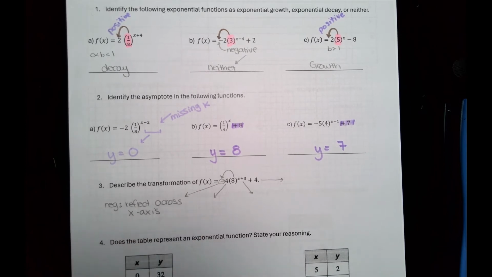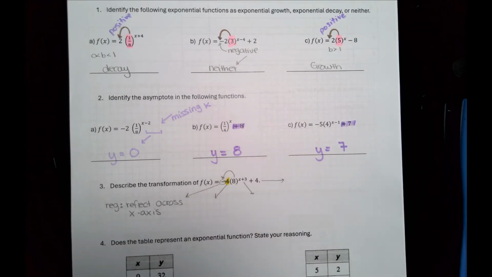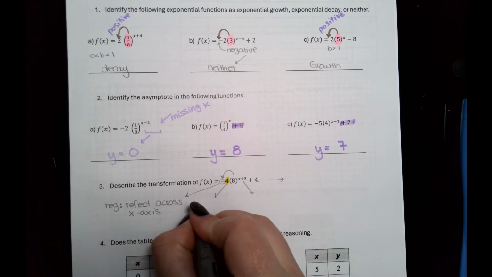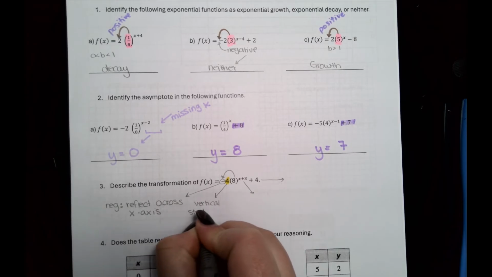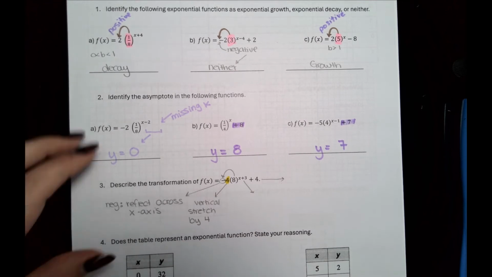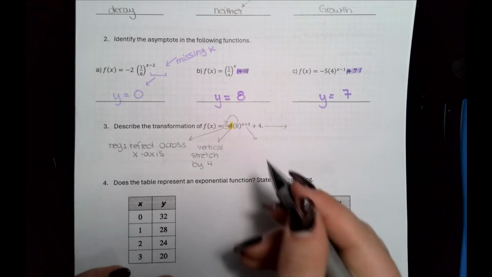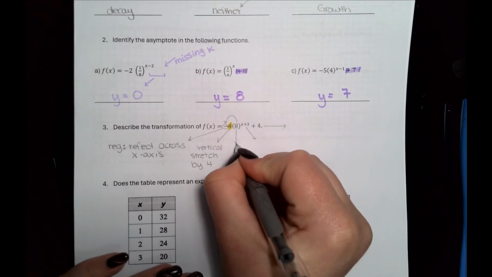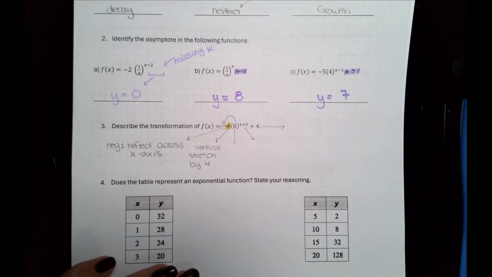The 4 represents a vertical stretch because it's bigger than 1. And we are saying by 4, we don't just want to say vertical stretch, we always want to mention how far we are stretching. Next, I'm taking a look at my b value, and our b value, like we saw in example number 1, is dependent on our a.